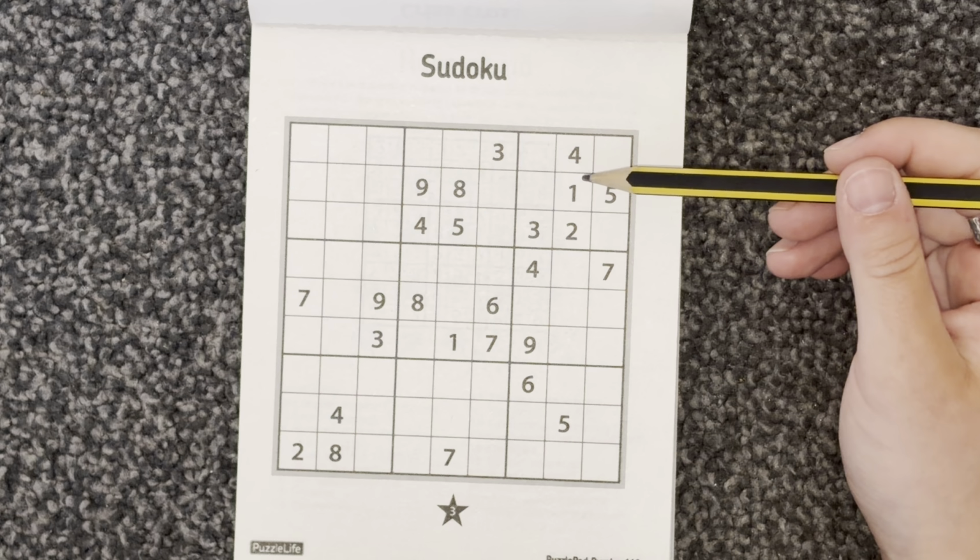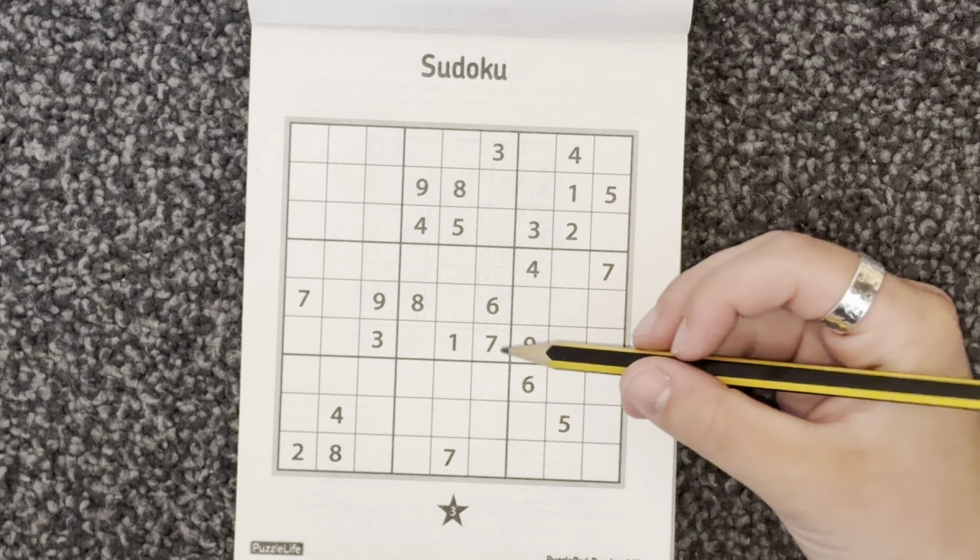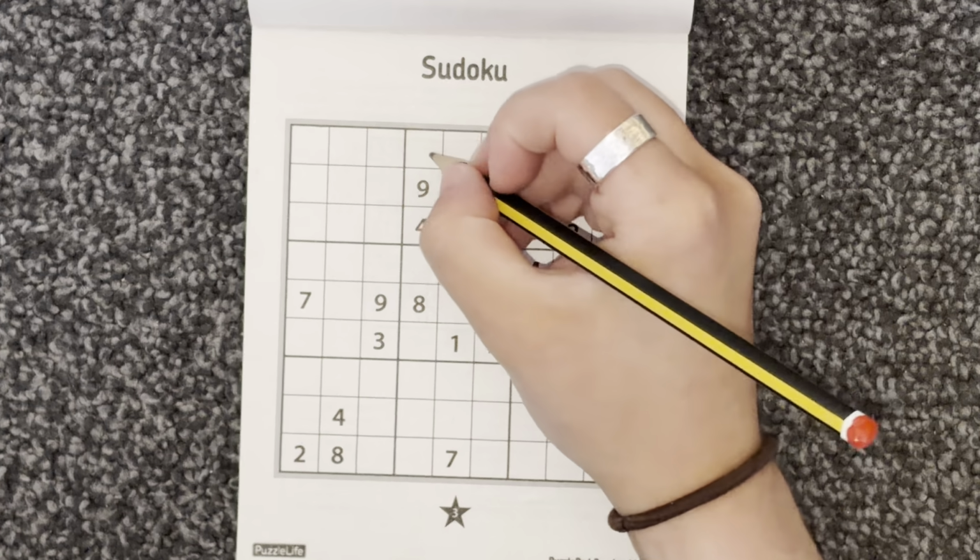We need. Okay, so here, this has to be the 7.